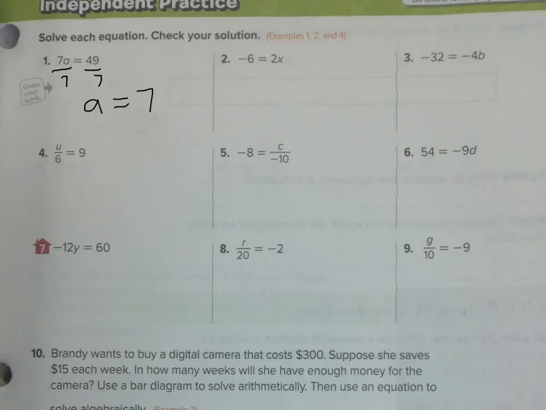We're going to do the same thing to number 2, where we get x by itself, so we divide by 2 on both sides. And so negative 6 divided by 2 is going to get you negative 3, because when you have a negative and a positive, that's going to give you a negative. But for number 3, we're dividing a negative 32 by a negative 4. A negative with a negative makes it a positive. So that is going to be b equals positive 8.